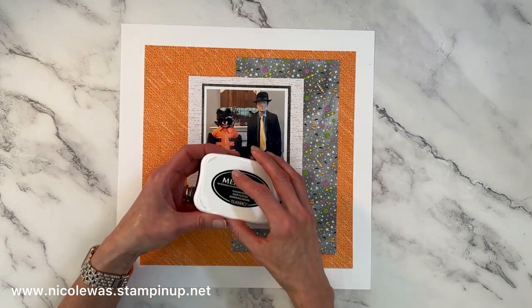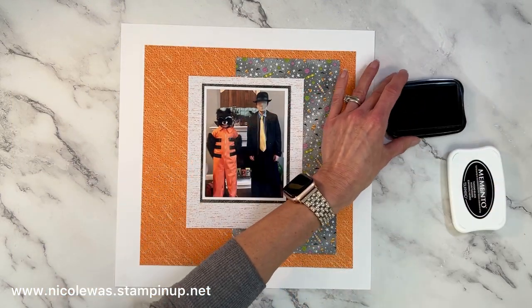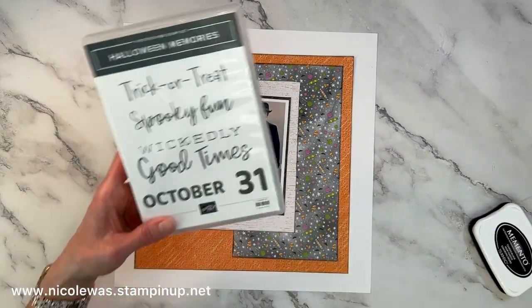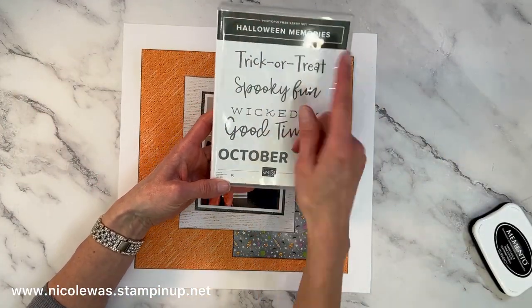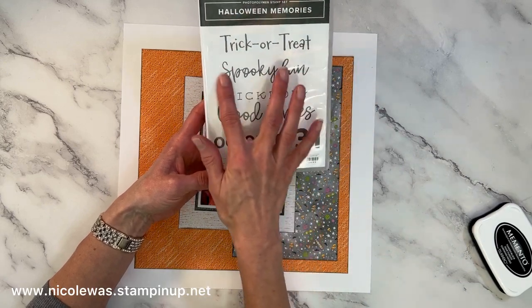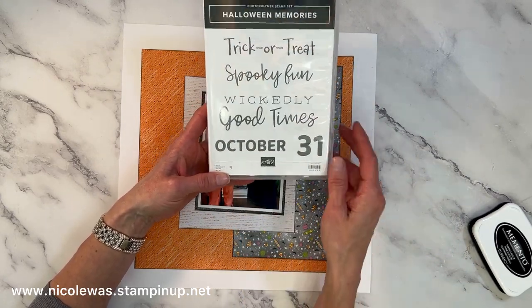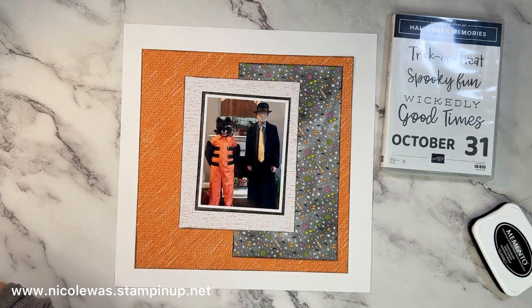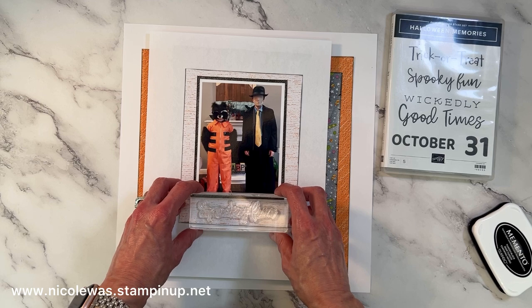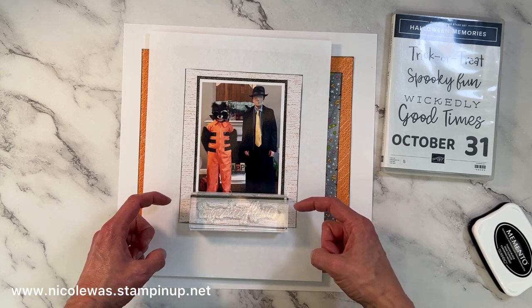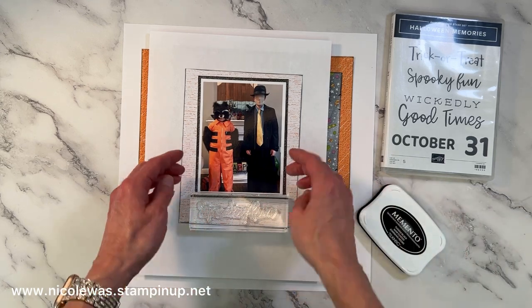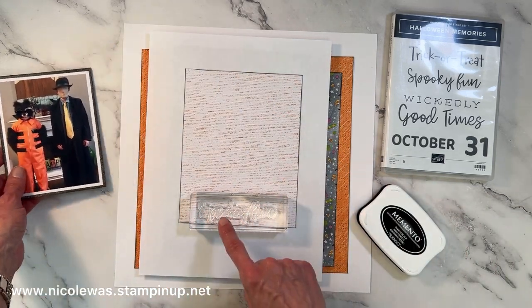Now, before I adhere everything, I'm going to ink the edges with black ink and a sponge dauber. For my title, I turned to a retired stamp set from Stampin' Up called Halloween Memories. This was available last fall alongside one of Stampin' Up's first scrapbook workshop kits. There's a lot of great title options in this set, and I'm going to use Spooky Fun, and it's going to be stamped directly onto the white pattern paper.